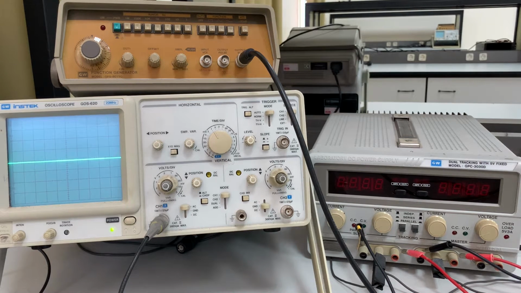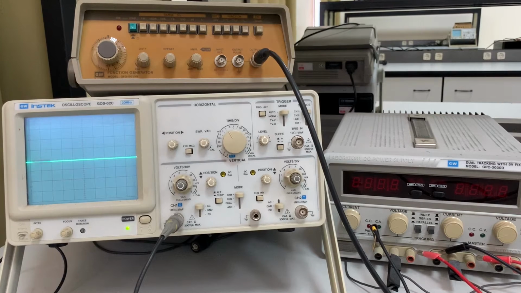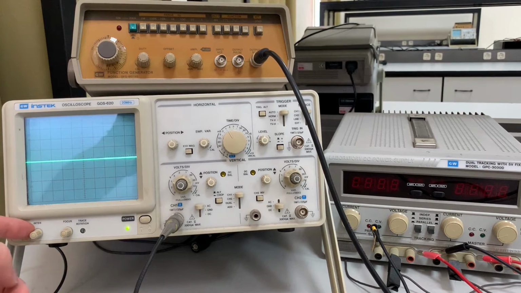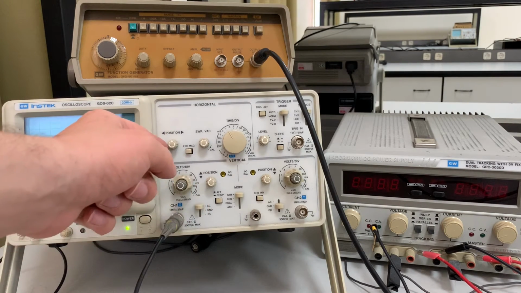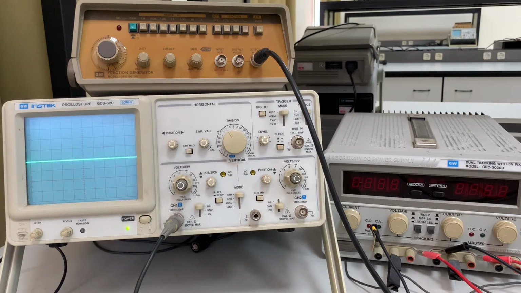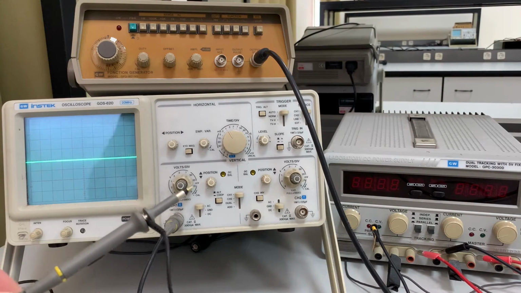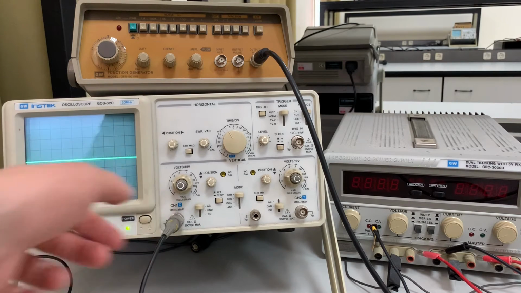Okay, let's continue with the procedure of this experiment. In the first part, we will observe the effects of the controls on the oscilloscope. These are focus, intensity, this is vertical position and horizontal position. And notice that there are no connections to the vertical input.